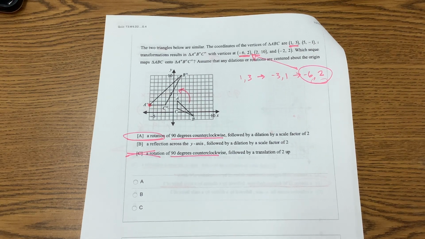Okay, so you go ahead and do 4 through 10.